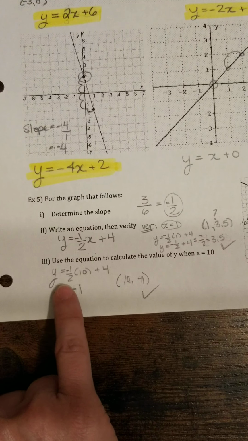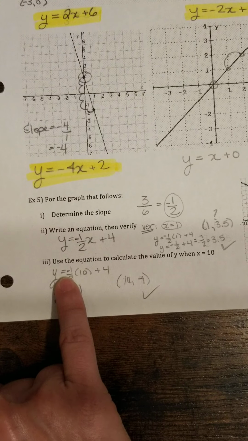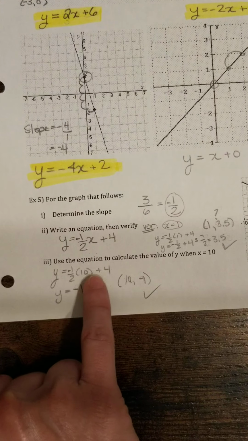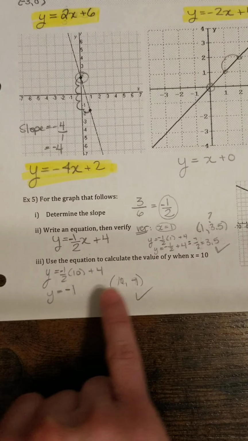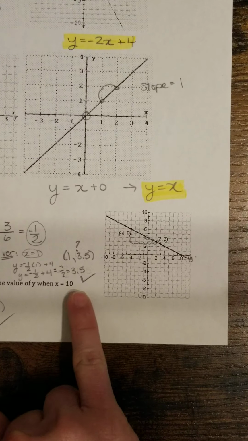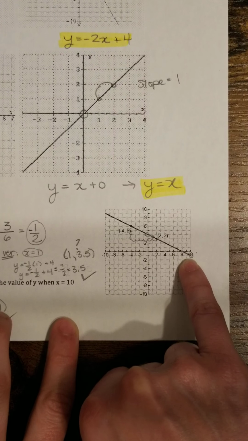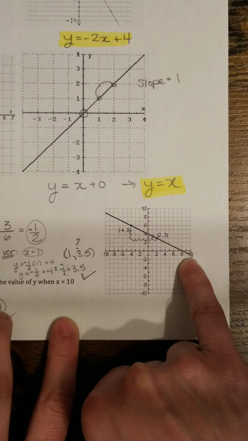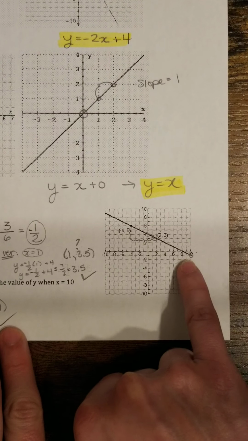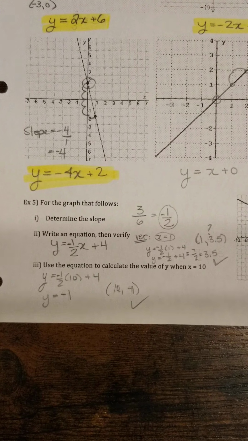-1/2 of 10 is just saying, well, what's half of 10? Half of 10 is 5, but it's negative. So -5 plus 4 is -1. We can confirm that when x is 10, y is -1 by going over to our graph. When x is 10, y is -1. So the point (10, -1) is on the graph. So we did it right. And there you go. That is lesson 3.